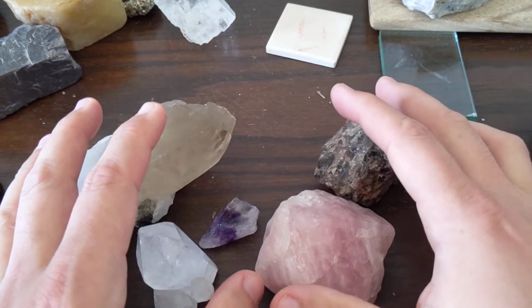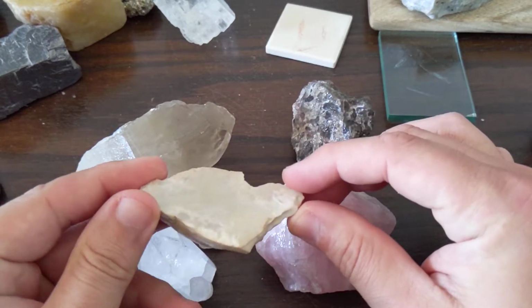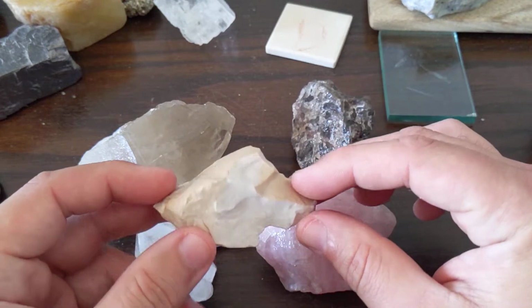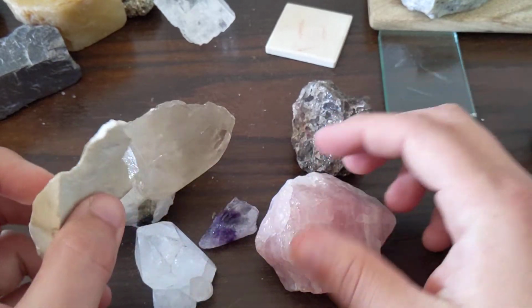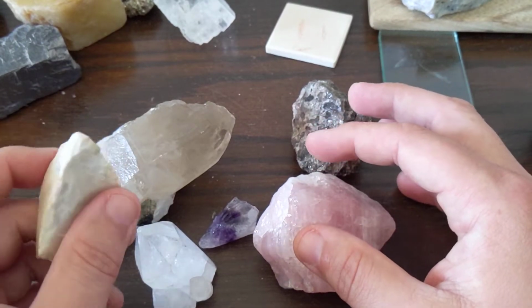So I wanted to actually use the quartz. I'm going to put this after the quartz video to talk about what crystalline means and what a crystal is, and hopefully it'll help you out when you're looking at some of your rock samples.